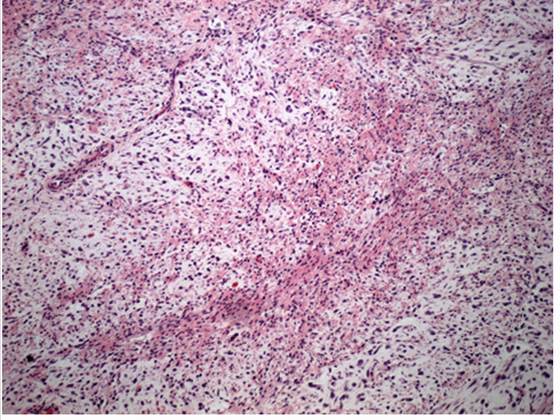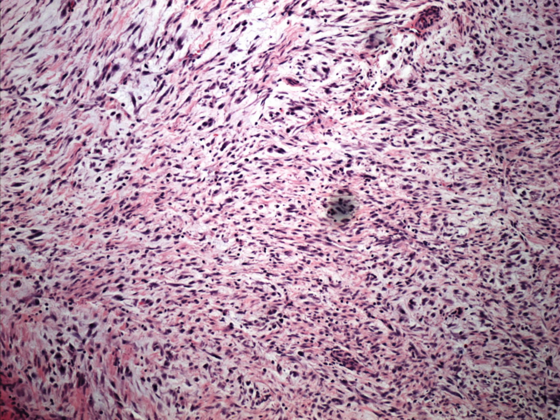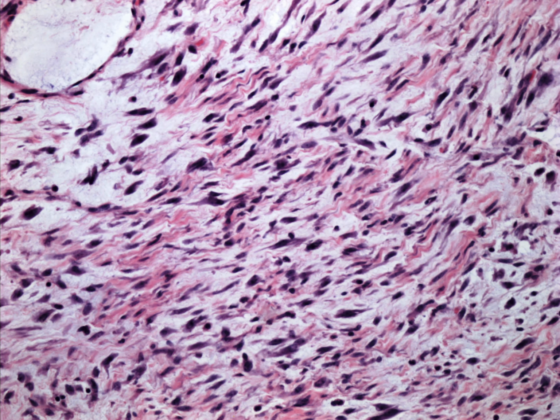So this is a low power version. The resolution isn't so great, but you can get an idea that there's also that spacing out of the cells, that hydropic looking change. And on a higher power, you can see the nuclear atypia, I would say, is mild to moderate. The mitotic activity, I'm not seeing a lot of mitotic activity here, but I do get an inclination that there might be inflammatory cells, which we can see at a higher power.